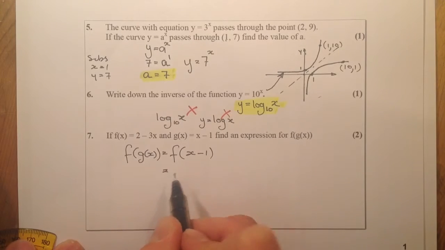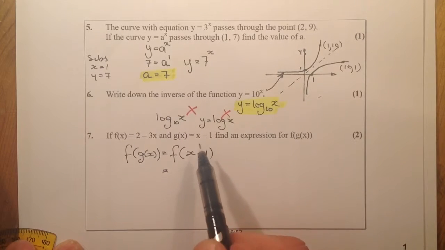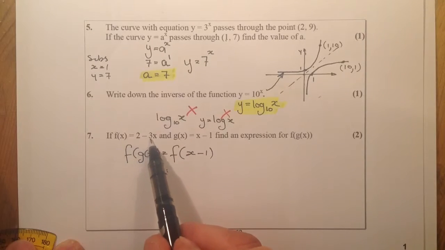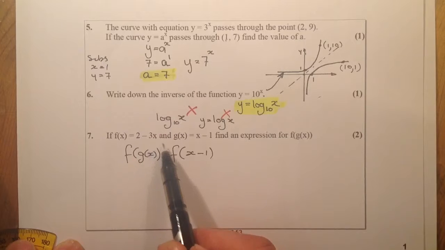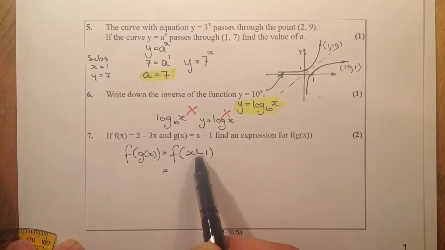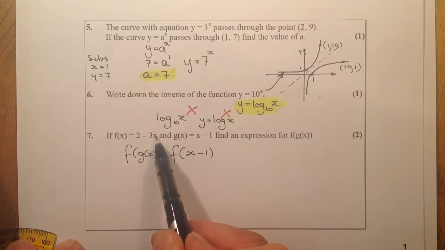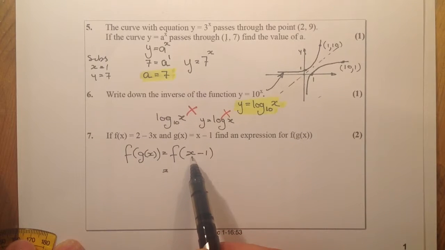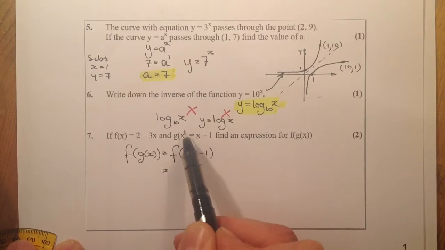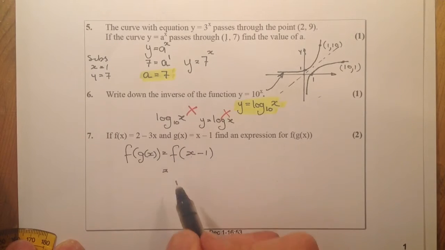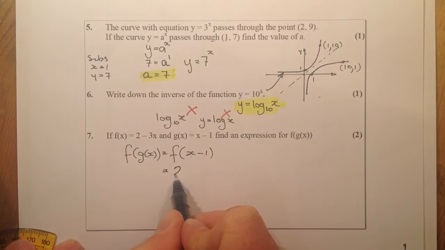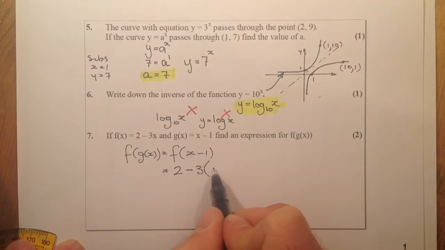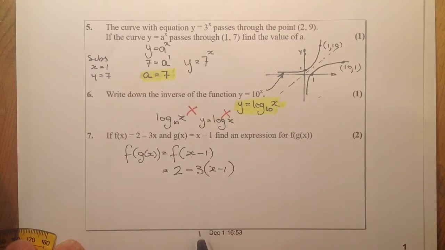Right, so next part I'm going to do is look at the f of x function, and wherever I see x there, I'm going to substitute in x minus 1 into there. Not taking that and putting that into here. I'm taking this part and putting it into there. Okay, so what I should get from there is 2 minus 3, and instead of x, I'm going to put in x minus 1.